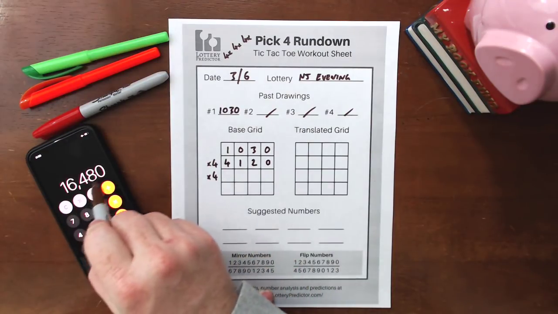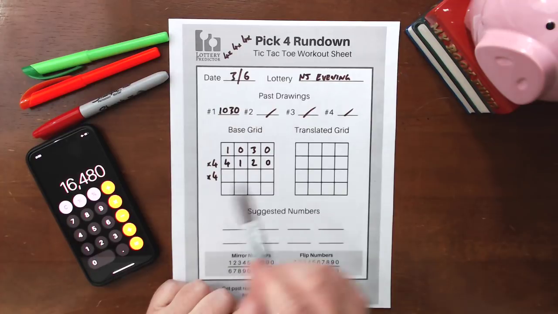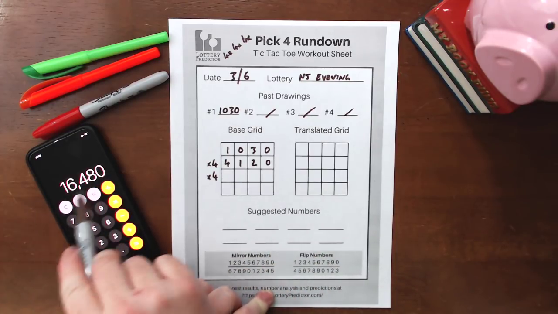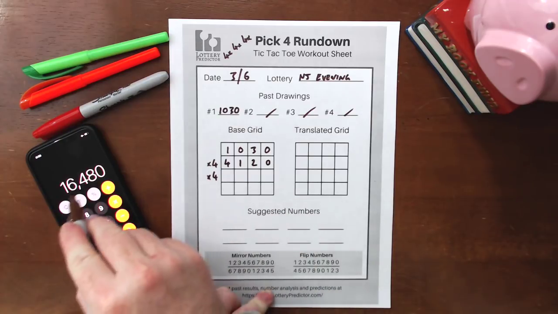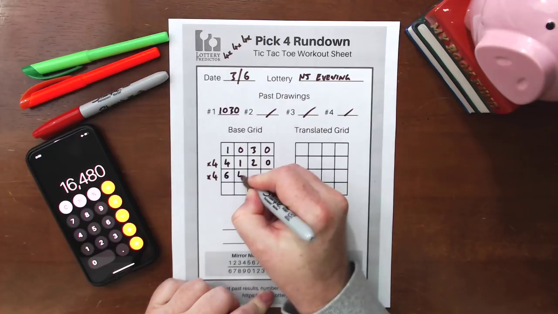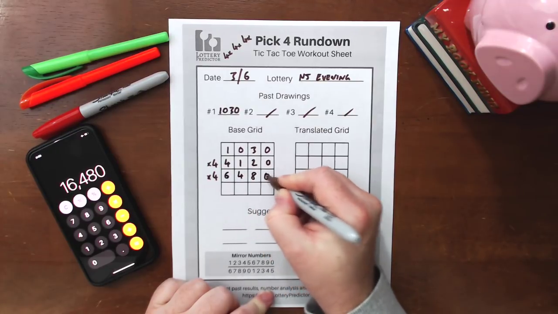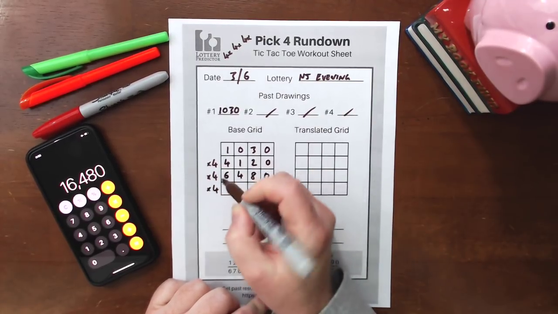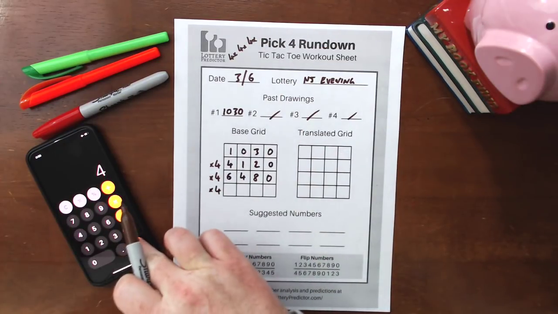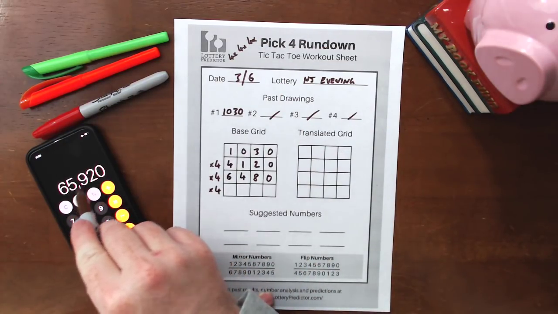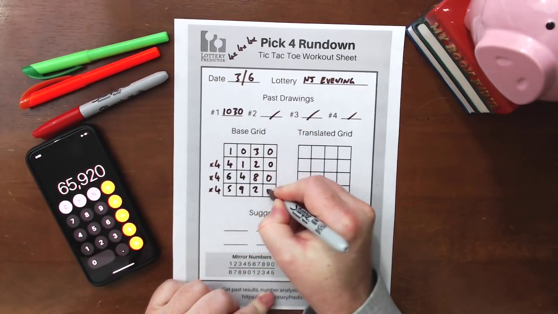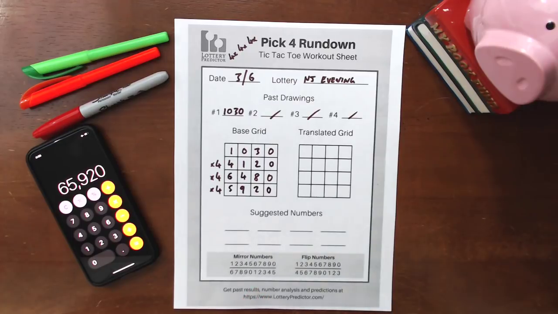That gives us 16,480, and as I said, because this is Pick 4, we only really care about the last 4 digits because we can't play 5 digits in Pick 4. So we got the 6480. We'll put that in this box here. And then one last time, multiply by 4, so we get the 4 by 4 by 4 rundown. And we get 5920. There we have our base grid.